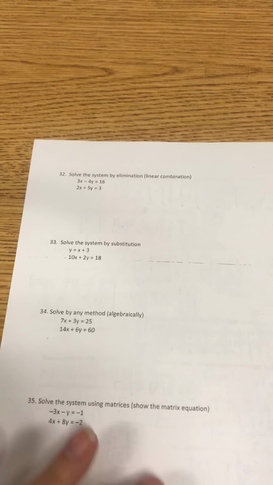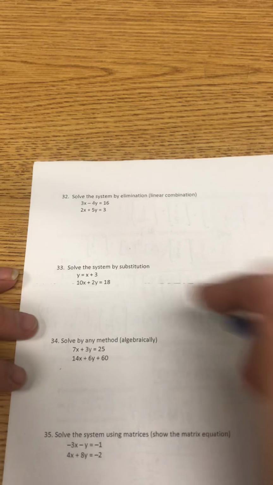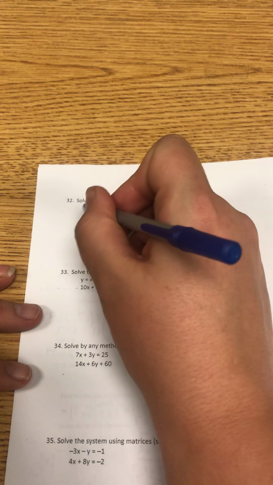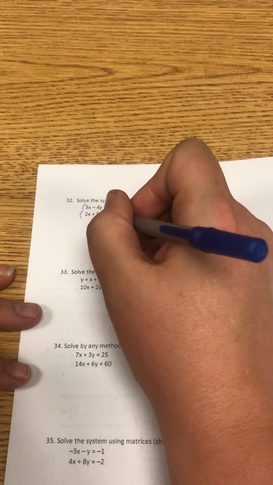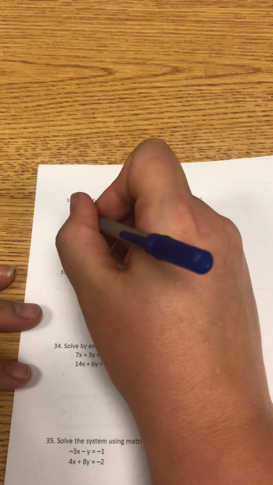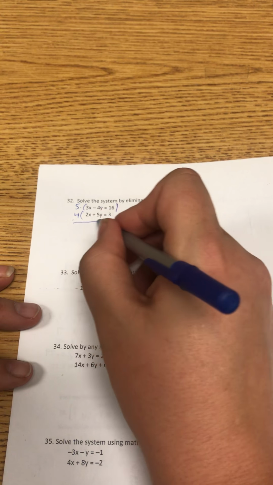All right, last page here. Okay. Please solve by linear combination. That's also known as elimination. So I think I'm going to do my y's opposite each other. So I'm going to multiply this equation by this number, this equation by this number, because that'll give you a -20 and a +20, and it will be opposite each other.